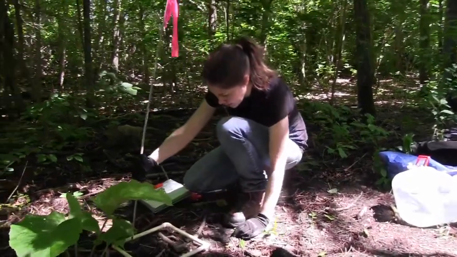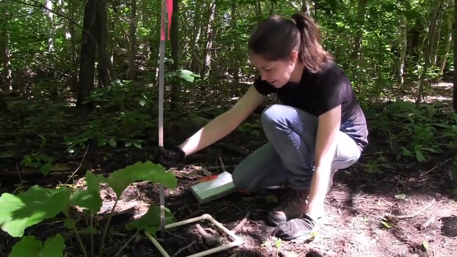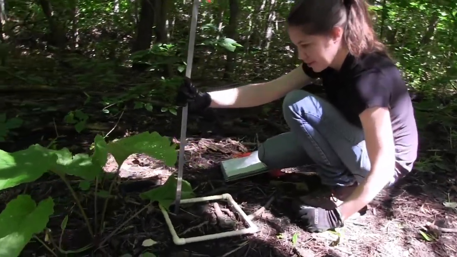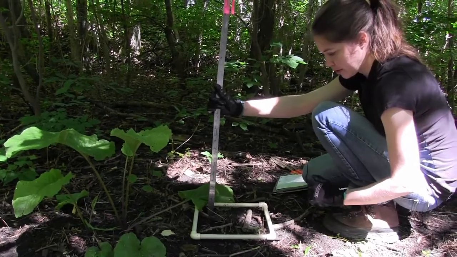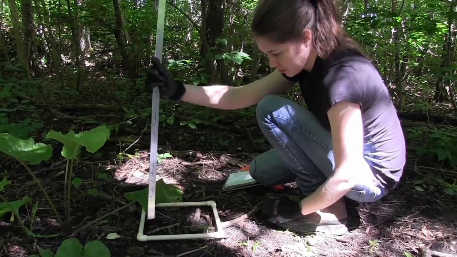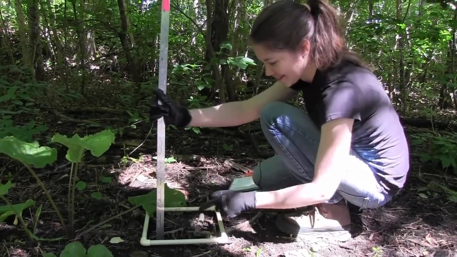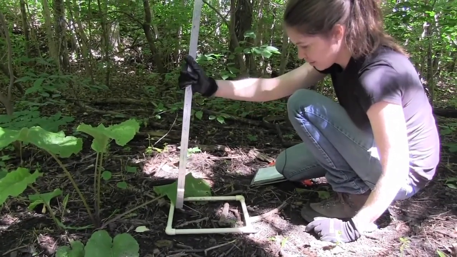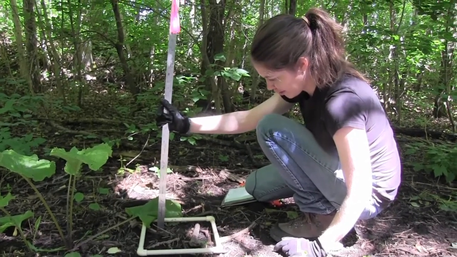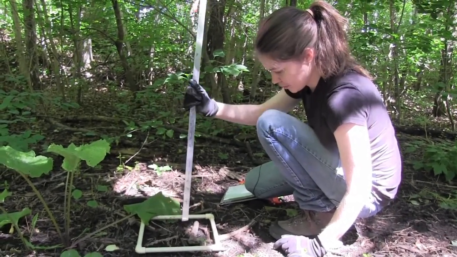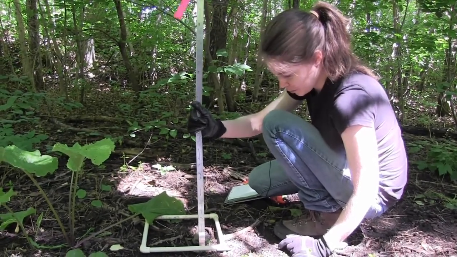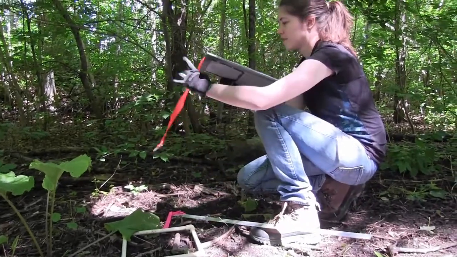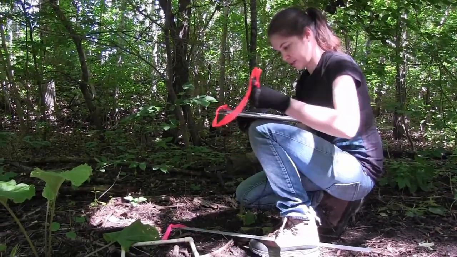So to do that, I just place my ruler on the ground and look for how far it goes below the leaf litter layer. So here you can see that there's no leaf litter on top of the soil, so the measurement is 0. I usually do that 4 times within the plot in each of the 4 corners. So here it's 0 in all of the corners. Then I have to record that on my data sheet.